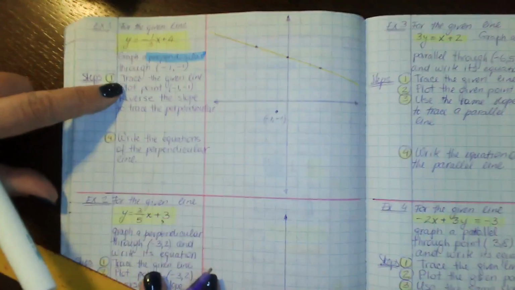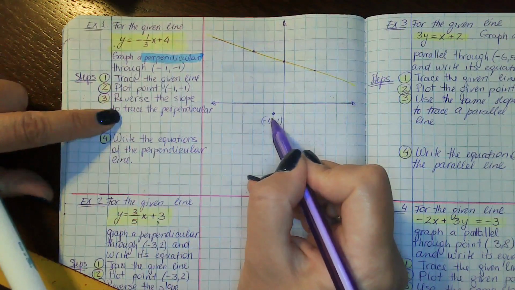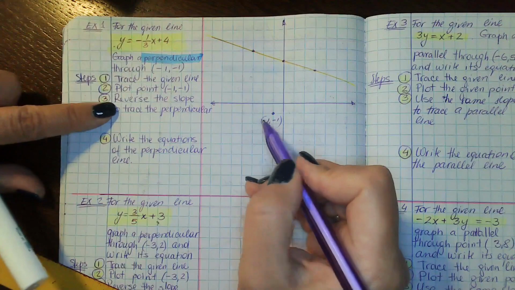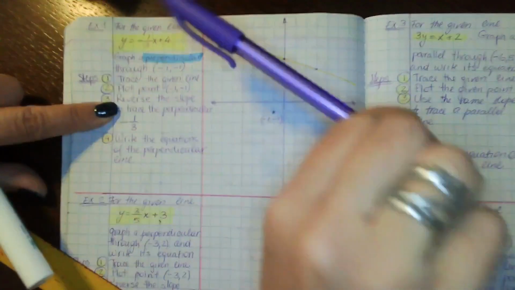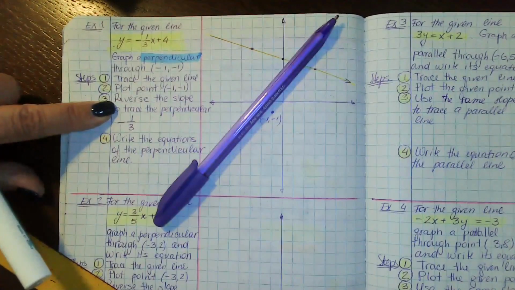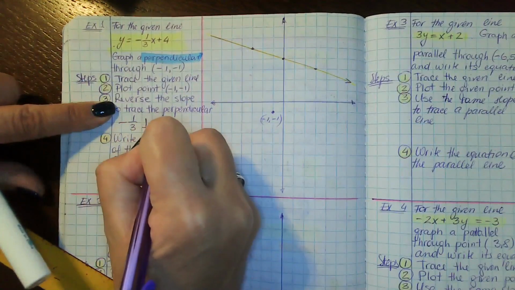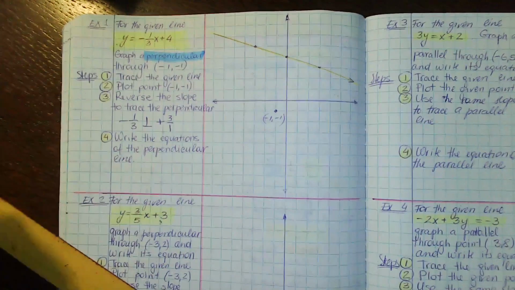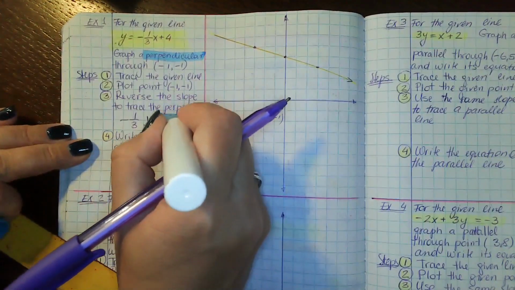So I trace the given line, I plot my point -1, -1. Now I have to use the opposite reciprocal slope. So reverse the given slope. The given slope was -1/3, so the line went down. Now to cross it, I have to go up. So to create that perpendicular, I have to reverse the sign and turn it upside down. So opposite reciprocal slope, +3/1.